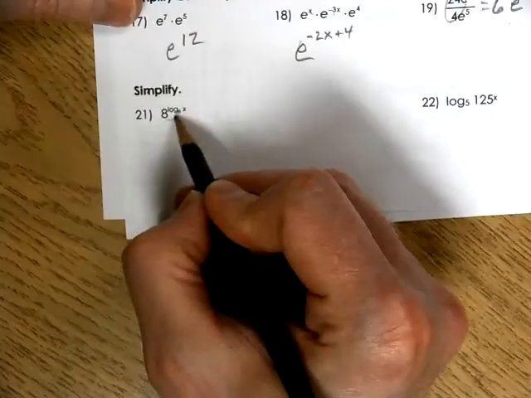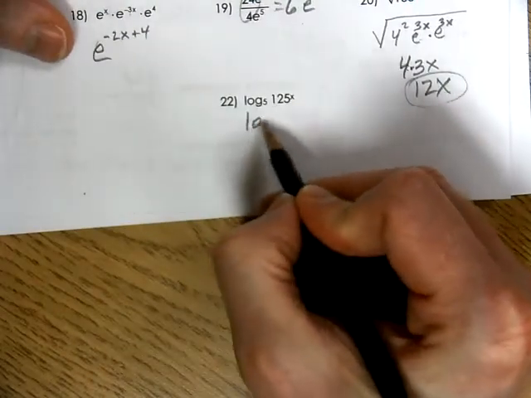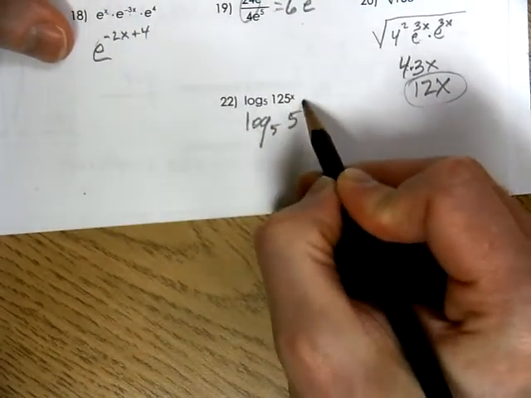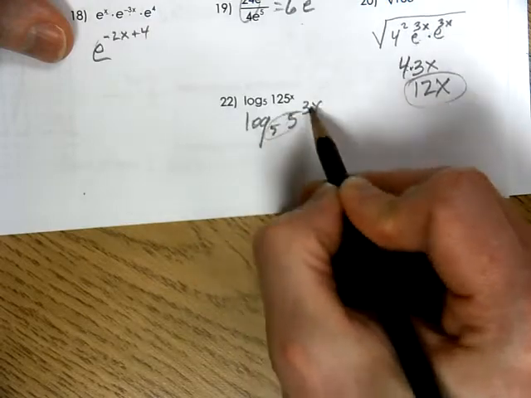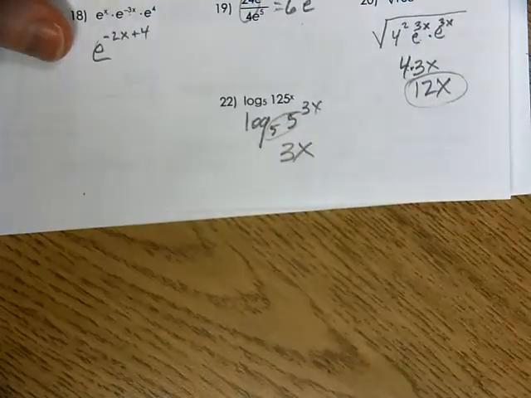If the bases match, then the answer is x. If we can make these match, so 5 to the third power, if those match, then our answer is 3x.